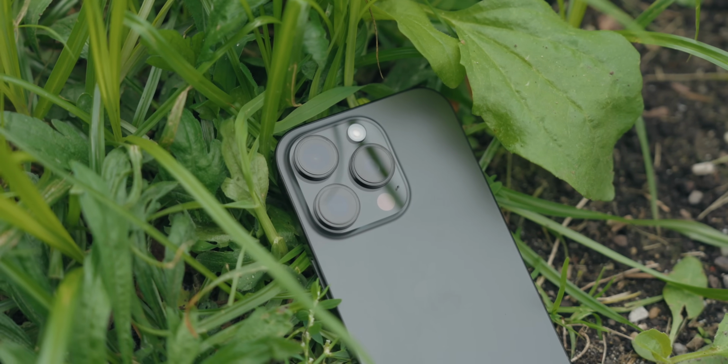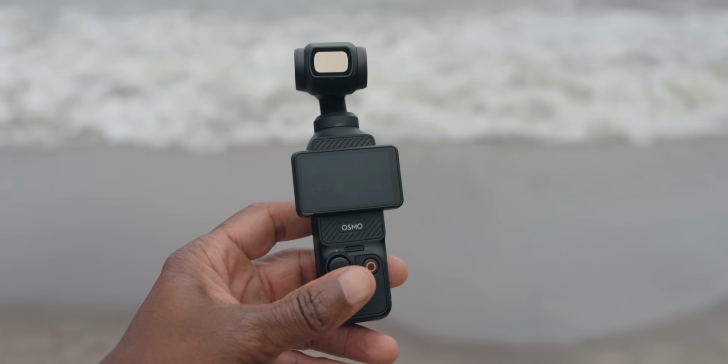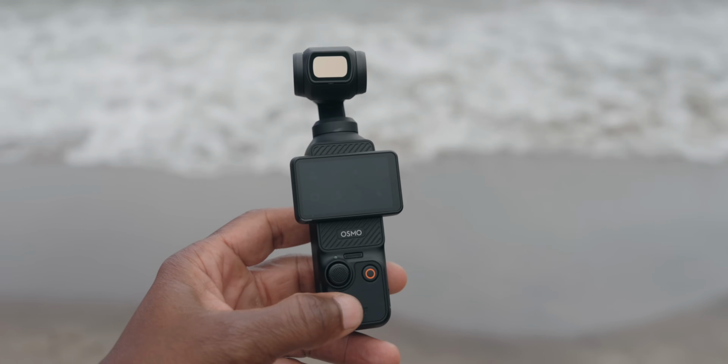Now, let's talk about the Osmo Pocket 3. Again, I prefer to have a dedicated camera. First of all, it's got a bigger sensor, although it does not have as many cameras as the iPhone, which is a huge thing. We're going to talk about that more. The iPhone has a bunch of cameras. The Osmo Pocket has one, although it does have a bigger sensor.